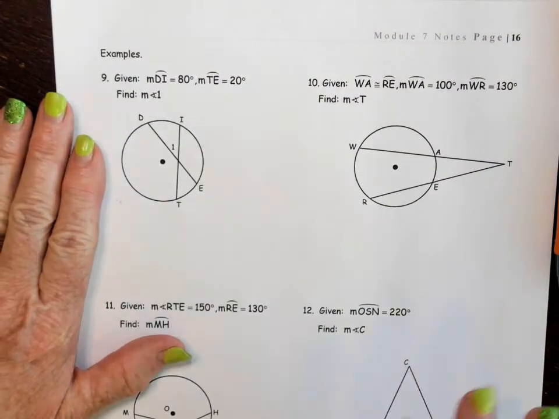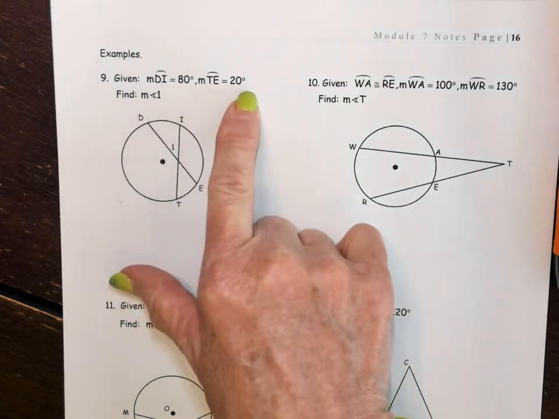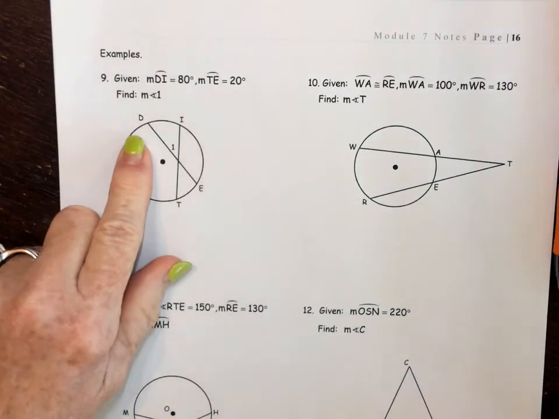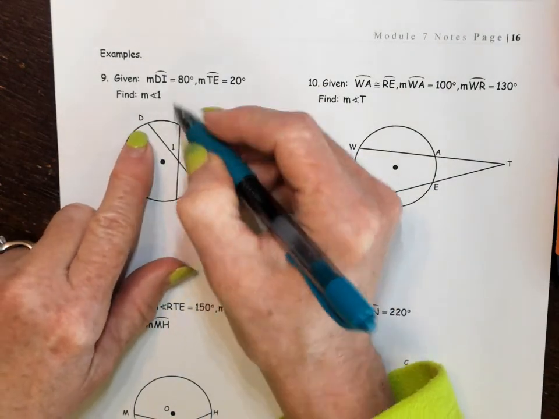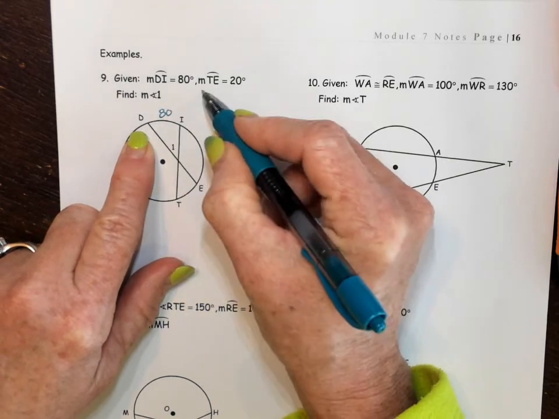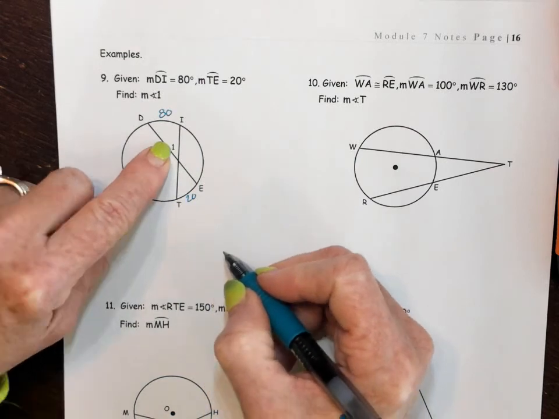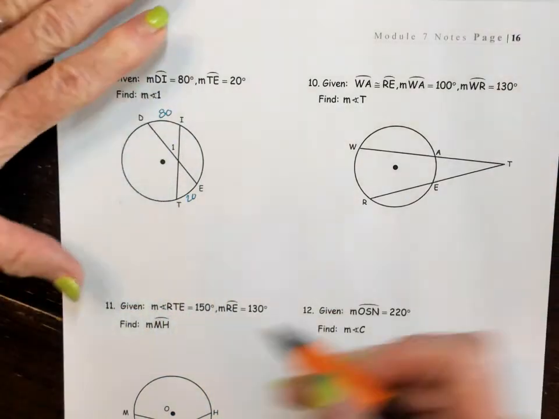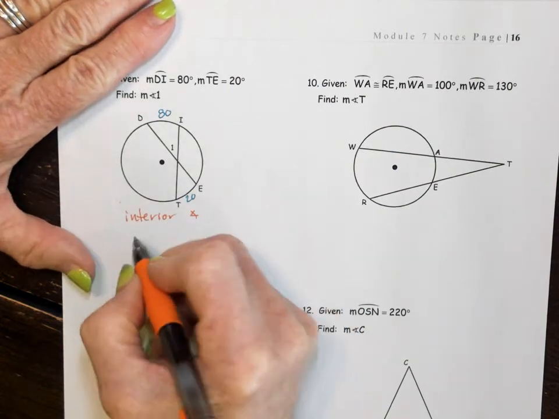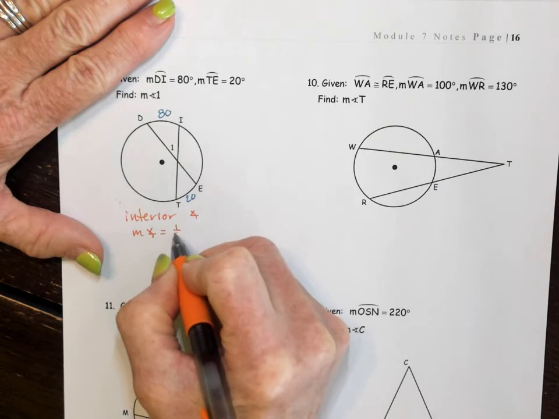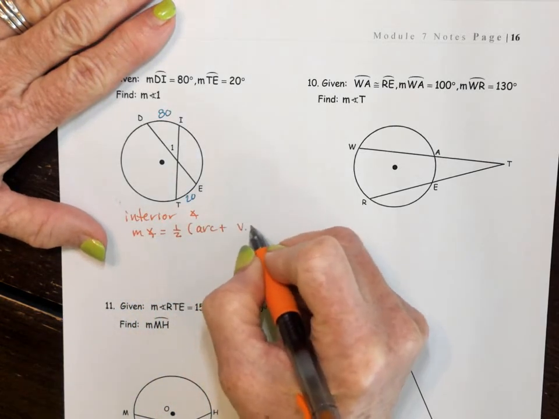Okay, so the measure of arc DI is 80, the measure of arc TE is 20, find the measure of angle 1. Let's put that information in here. Arc DI is 80, arc TE is 20, and we want to find angle 1. This is an interior angle, which means the measure of the angle is 1/2 of its arc plus the vertical angle arc.